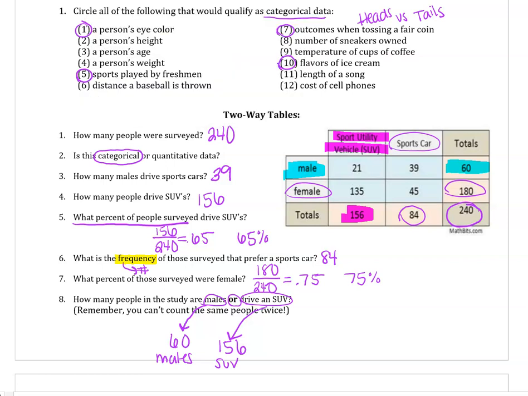So if I look at my table, males and SUV, there are 21 people that fit into both of those categories. So 21 people were counted here as well as there. So if you're counting them twice, well, then just subtract away one of them. So we're going to take away the overlap.